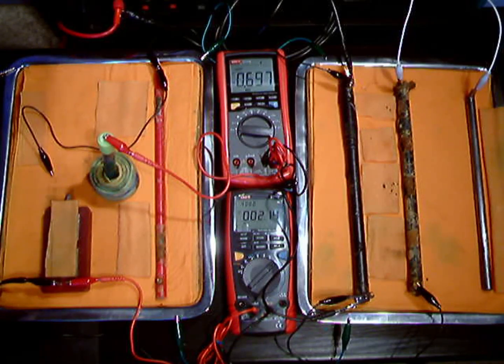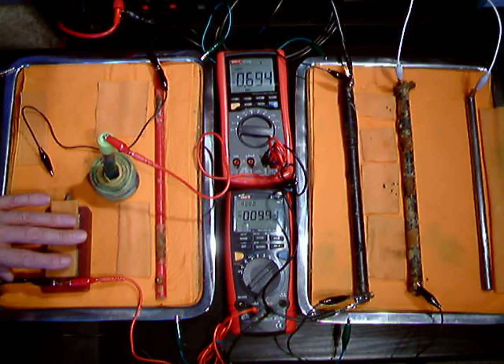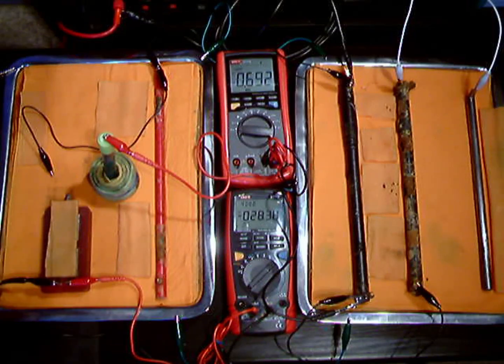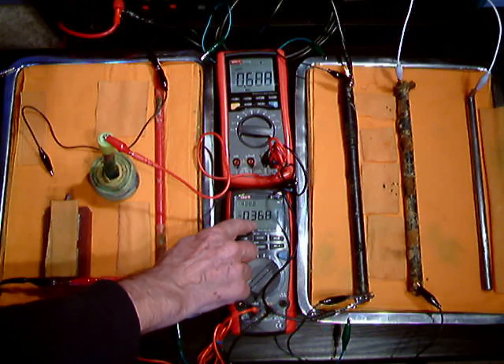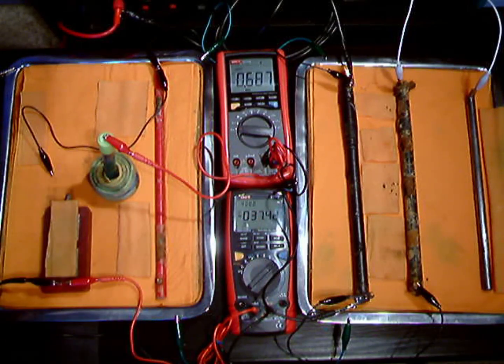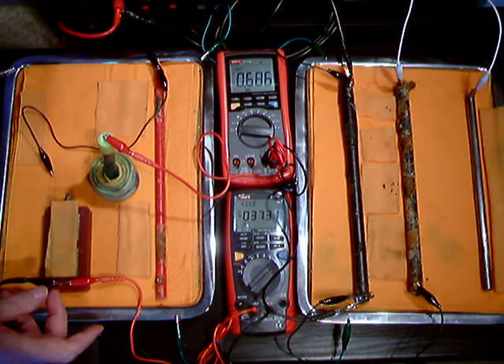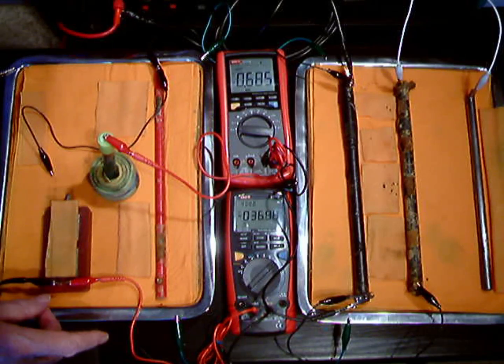and you will see that there is a corrosion current which is negative 37-ish microamps.